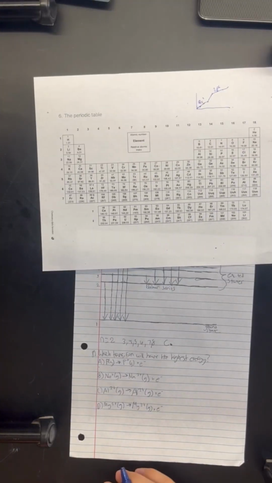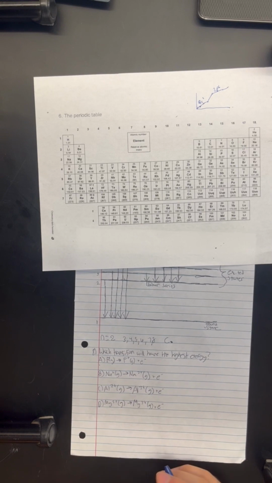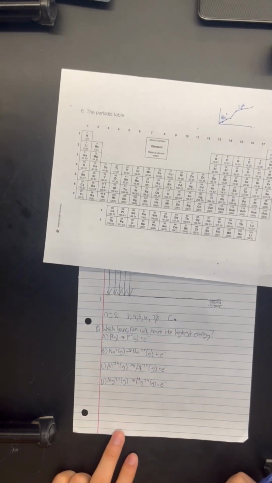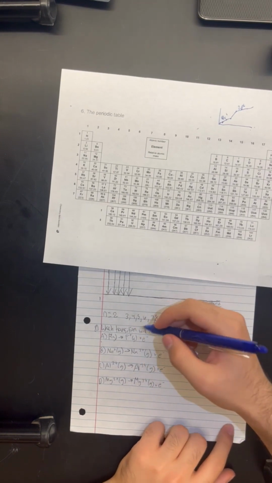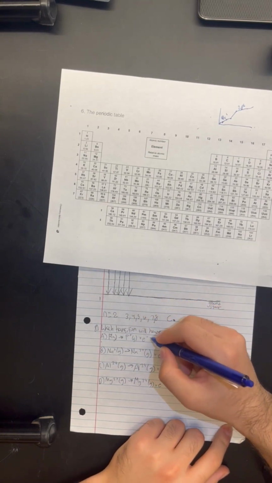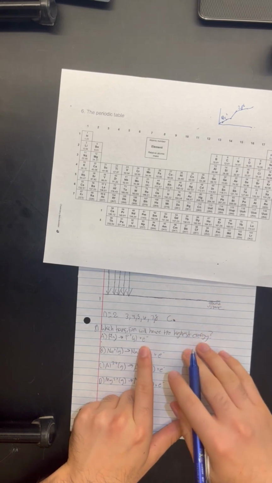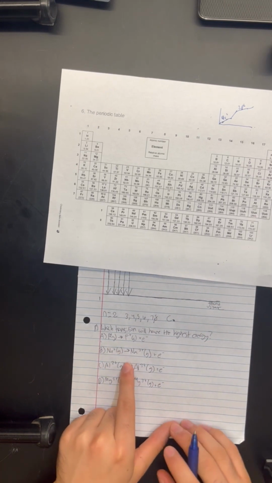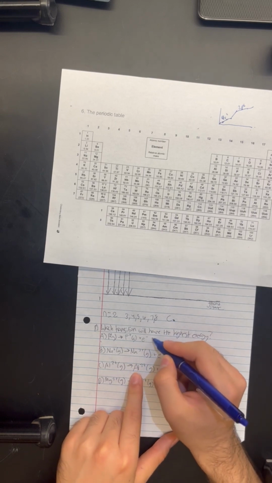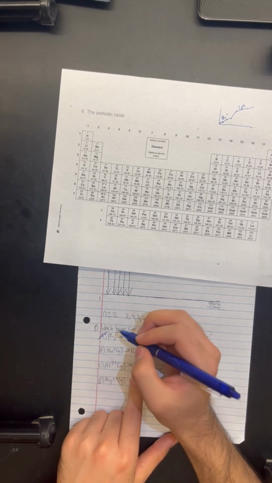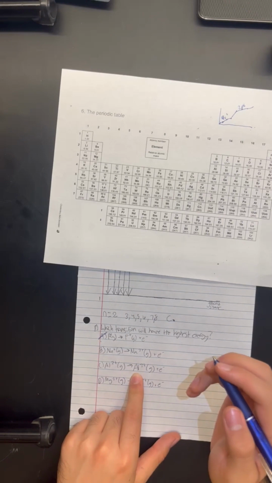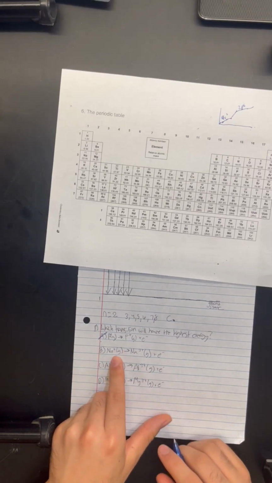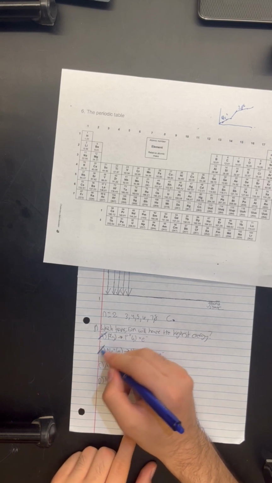So question 8 is which transition will have the highest energy? What we're looking at right now is that these ones are the first ionization energy, because they're removing the first electron, as we can see. So this one is just not going to be the answer off the bat. And for this one, it's also only the second ionization energy, so it won't be this one.